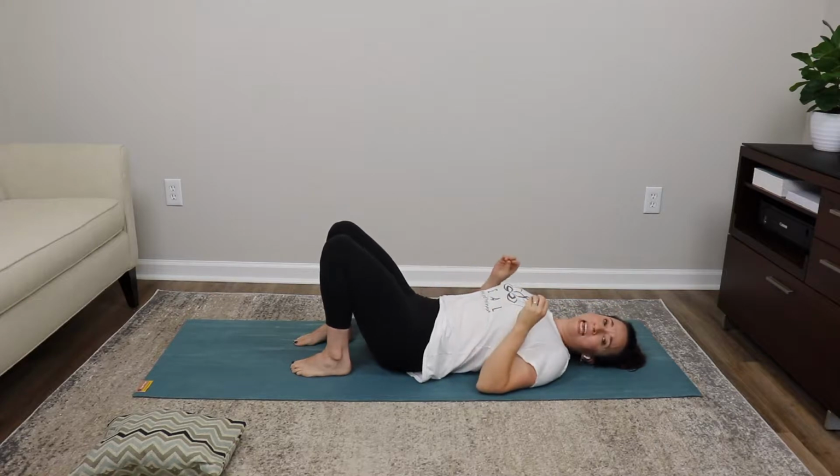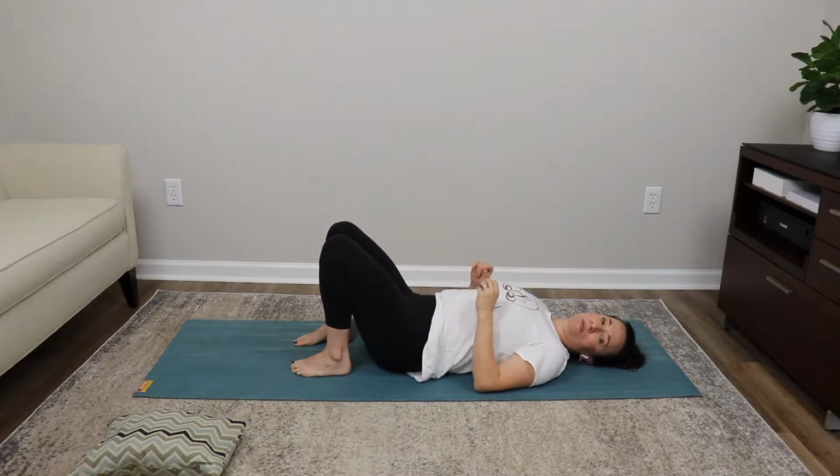Now, here is something really important for us to talk about when it comes to back arthritis. In the fitness world, bridges are a very common exercise to strengthen our glutes and our hamstrings.